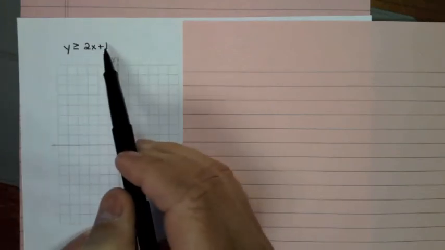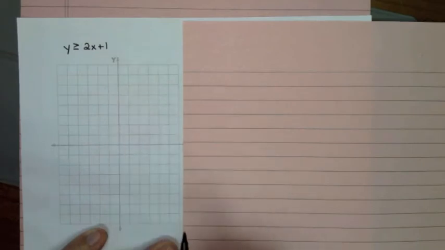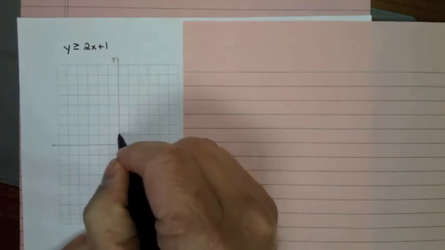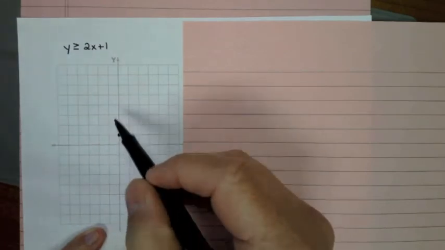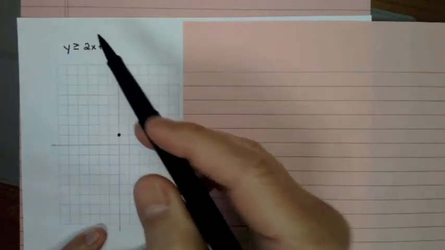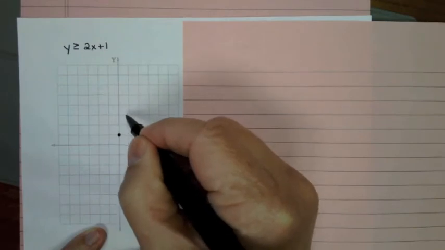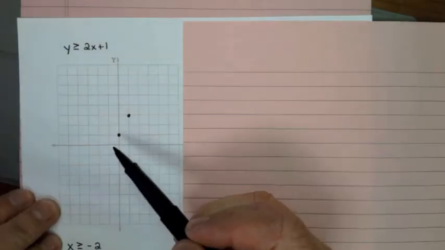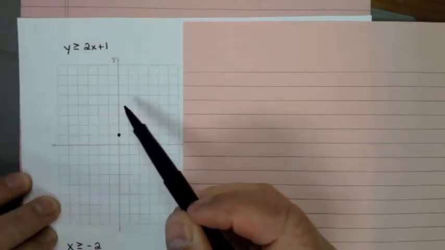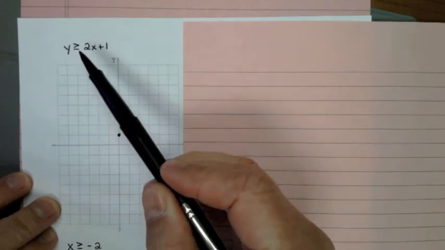Rule number 1 says that I need to graph this just like it's a line. So just like a line, I need to see what form it's in. That's going to tell me how I'm going to graph it. This is in slope-intercept form. When something's in slope-intercept form, I graph my y-intercept first. Y-intercept is 1. Then I use the slope. The slope is 2. That's telling me to go up 2, over 1.